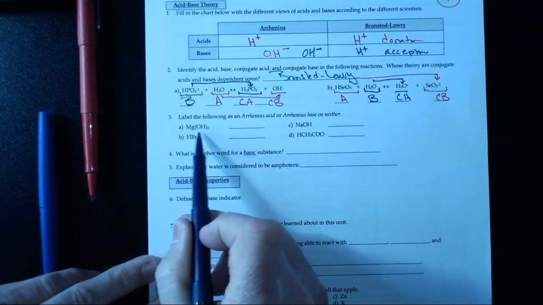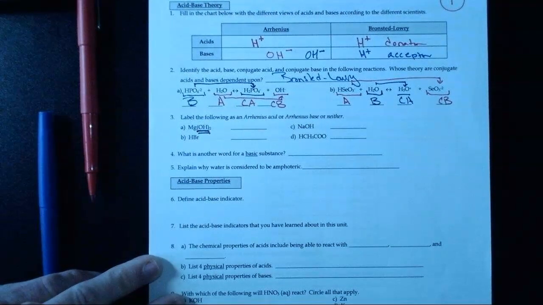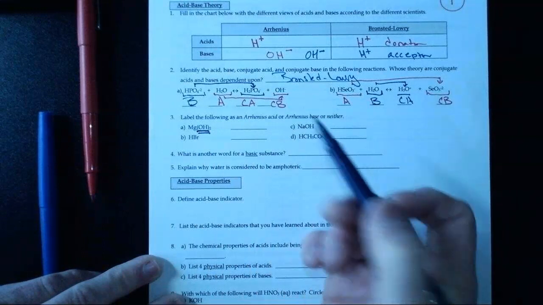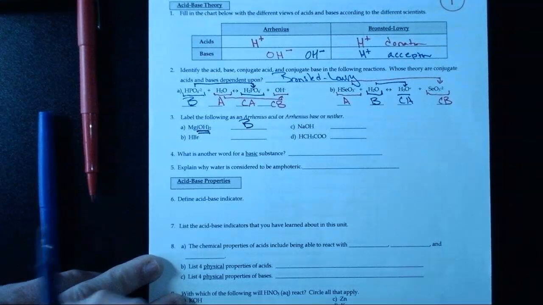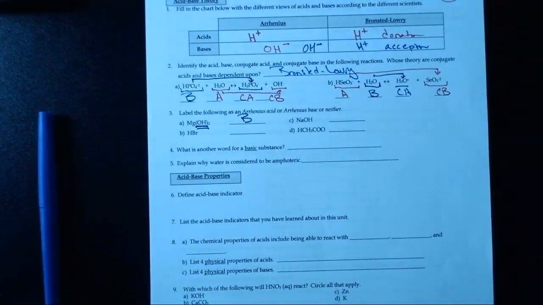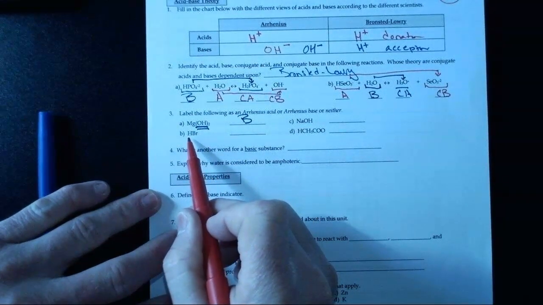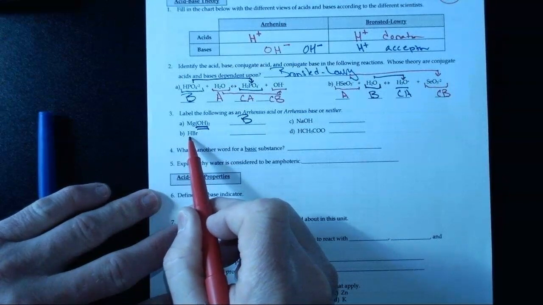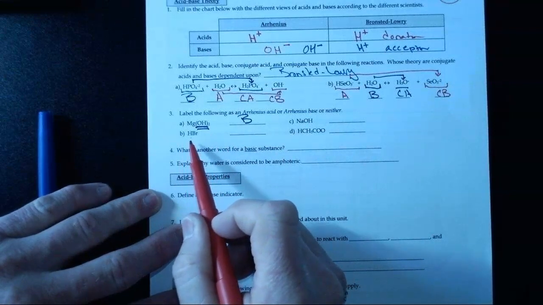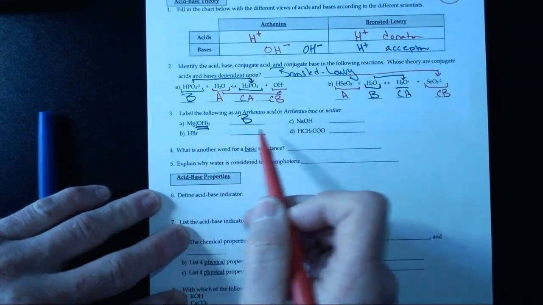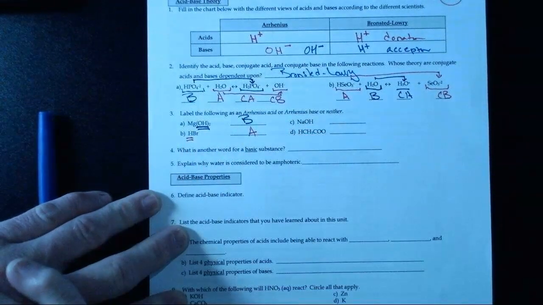So, magnesium hydroxide. Well, that's simple. Look at there. There's our hydroxide. We see a hydroxide, so this must be an Arrhenius base. B. HBr. I see an H and of course bromine. So hydrogen bromide, and of course if it's an acid it would be hydrobromic acid. Well, that's an acid, and there's what makes it an acid right there, so this would be an Arrhenius acid.